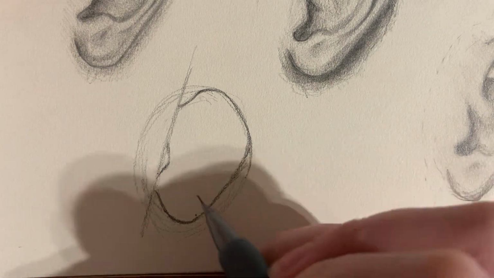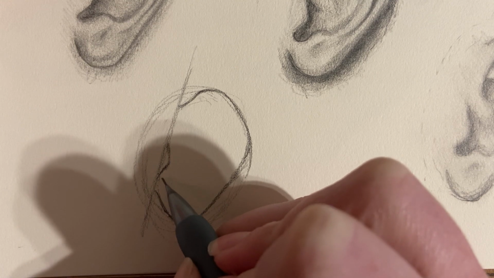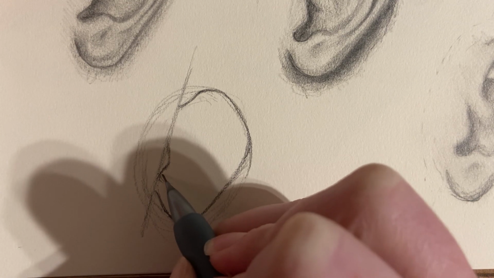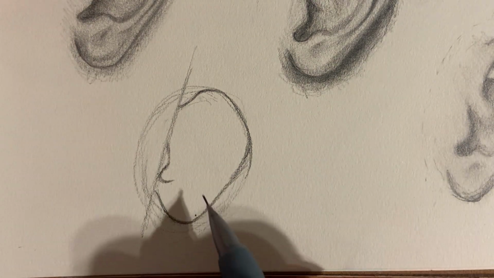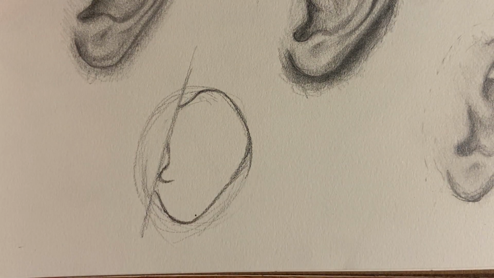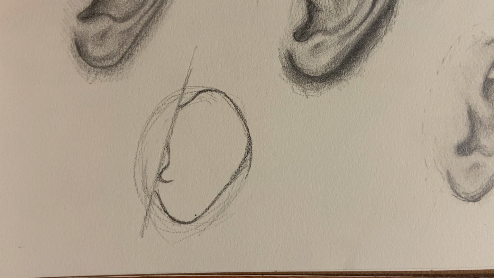And then from there, I'm going to take a small letter C and connect that. And right here, this is going to be the earlobe, so we're going to want to keep that area nice and big.